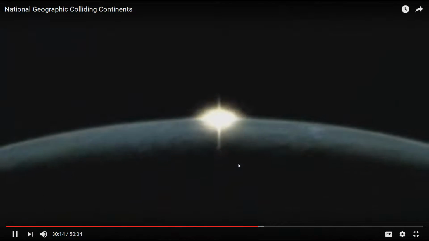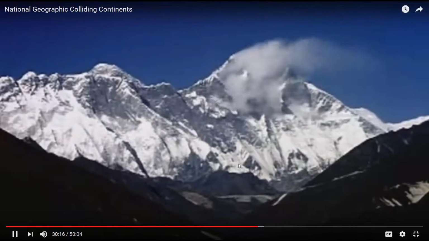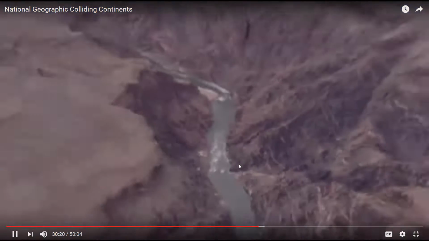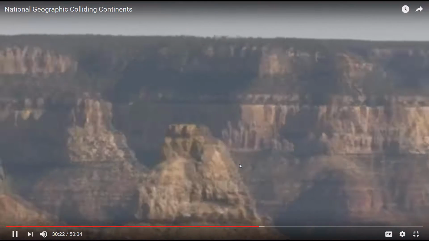The world's vast mountain ranges, the Alps and Himalayas, and its great valleys, like the Grand Canyon, are yet to form. They will emerge out of one of the biggest battles in nature, the battle between colliding continents.